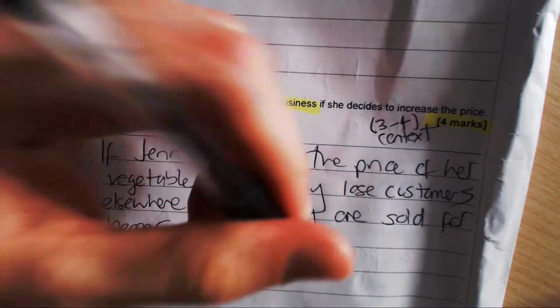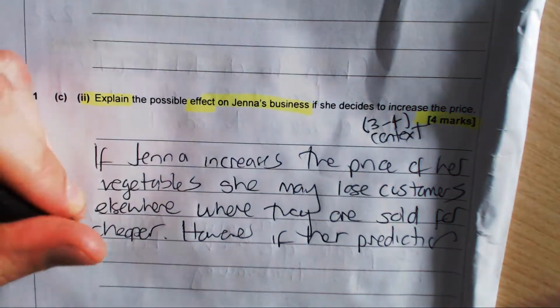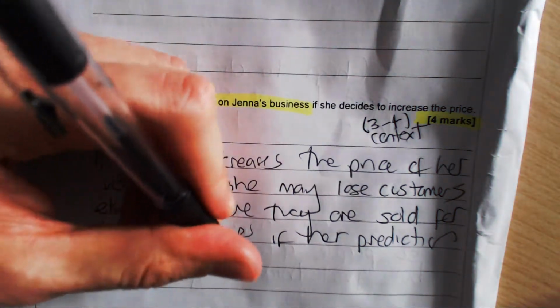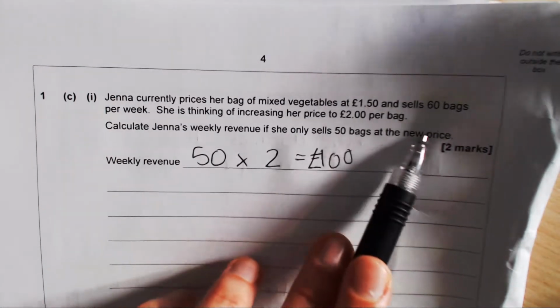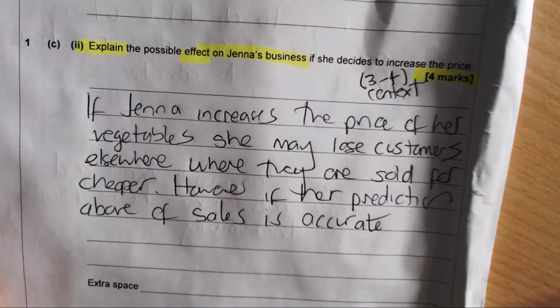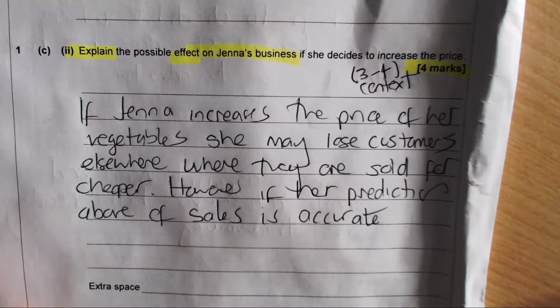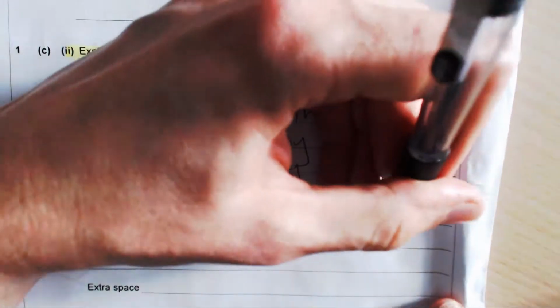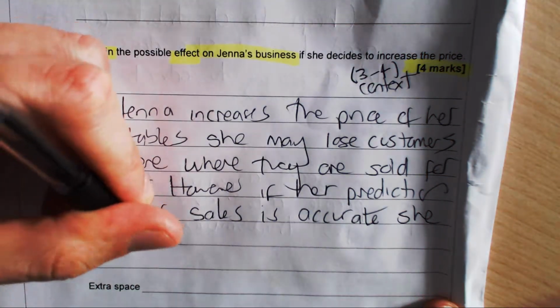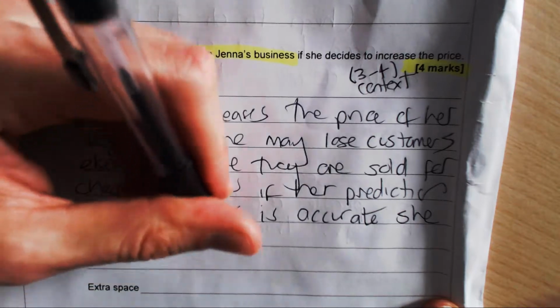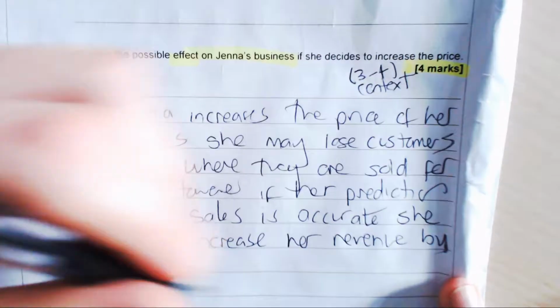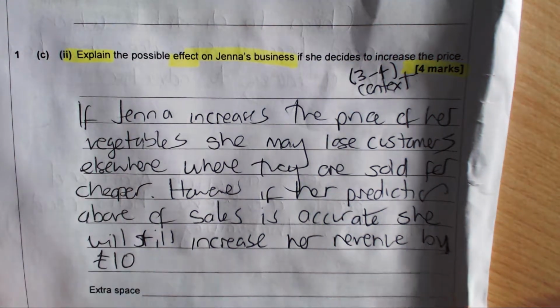However, if her prediction above of sales is accurate, and that is banging context now, because I'm talking now about her new prediction of sales up here based on her new price. So you cannot say that this is now not completely in context. So if her prediction above for sales is accurate, she will still increase her revenue by £10. Now, what do I mean? How have I got that from?